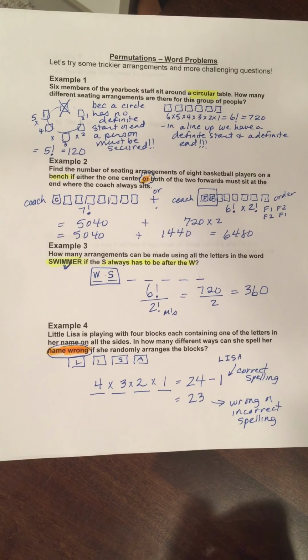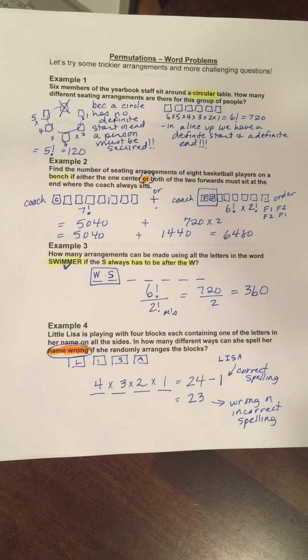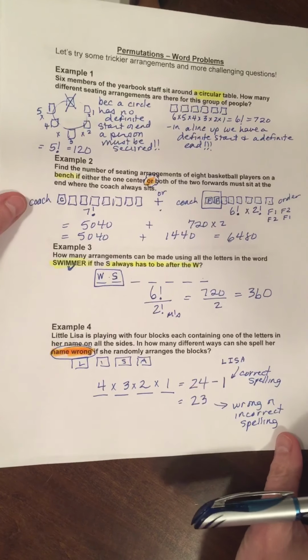Hopefully this helps. Okay, if you don't mind, can we flip over to our next example and take a peek at that?